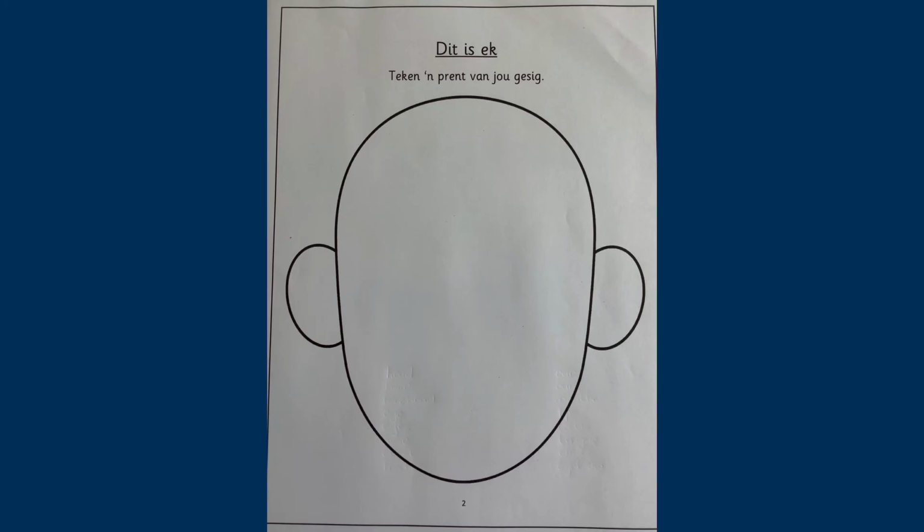And then your work for today that you have to do in between your lessons, or when you finish the lesson with me, is you had to teken 'n prent van jou gesig. You have to draw a picture on this page, page 2, of your face. So I want to see your color eyes, your color hair, what you look like on this picture, please.